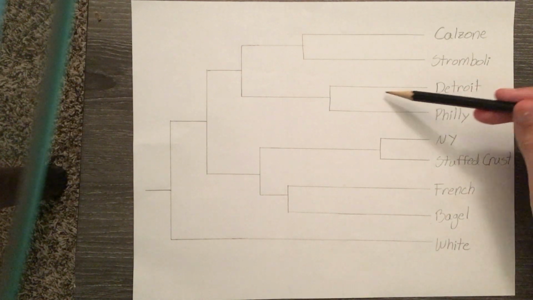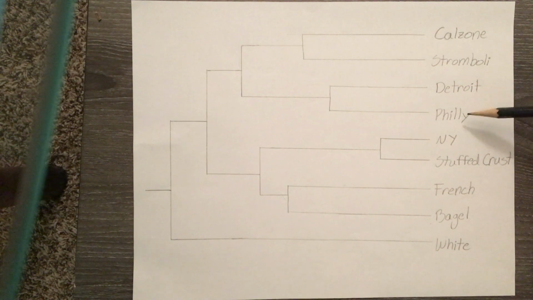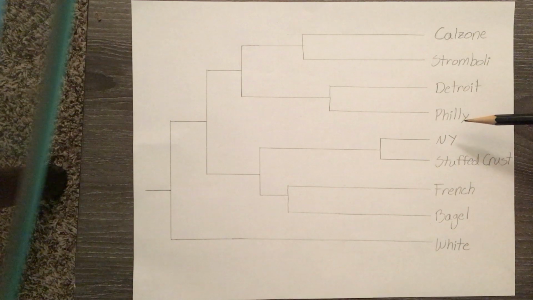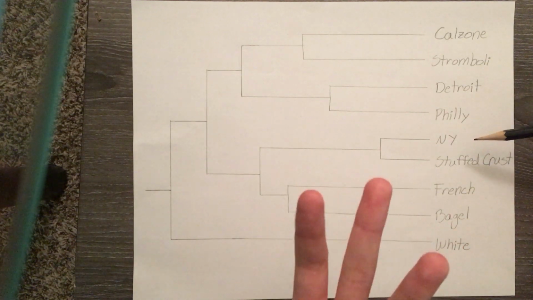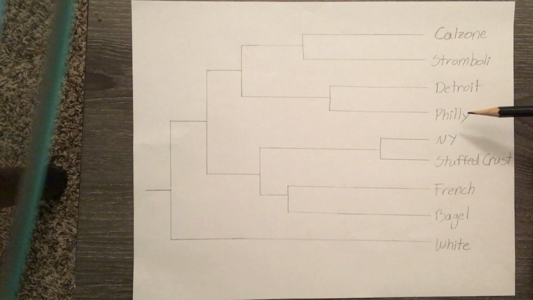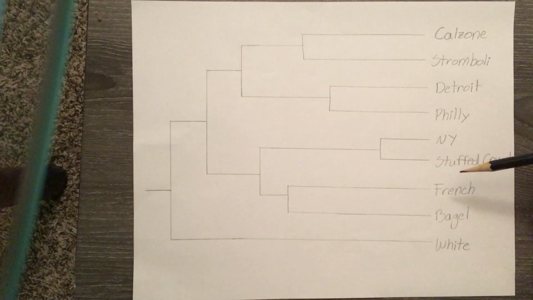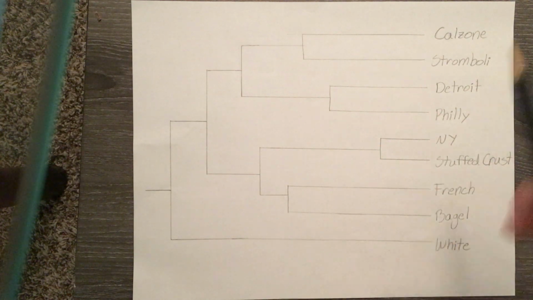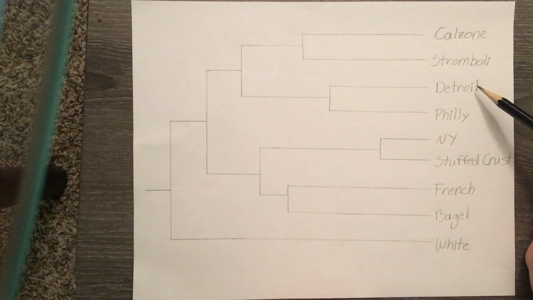And then looking at this next one, Philly and Detroit, they're both typically rectangle or square. They both are on the same bread. They both have the same amount of cheese, which is also different from the rest of these because this one is the powdery Parmesan cheese, whereas these all have the shredded. The difference, though, why they're not as related as this one is because this has way more red sauce.